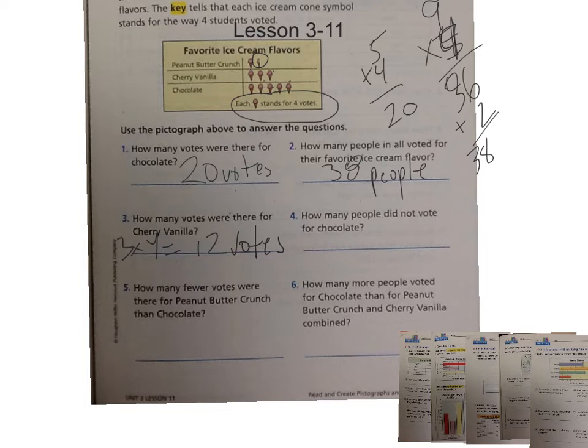How many people did not vote for chocolate? All right, we already know 38 total people voted. We're just going to add up the votes from everyone who didn't vote for chocolate. So we have 1, 2, 3, 4 full cones, which would be 4 times 4 is 16, plus 2, 18.